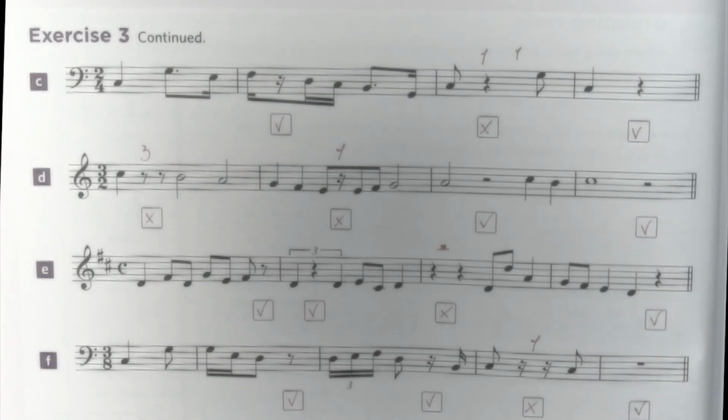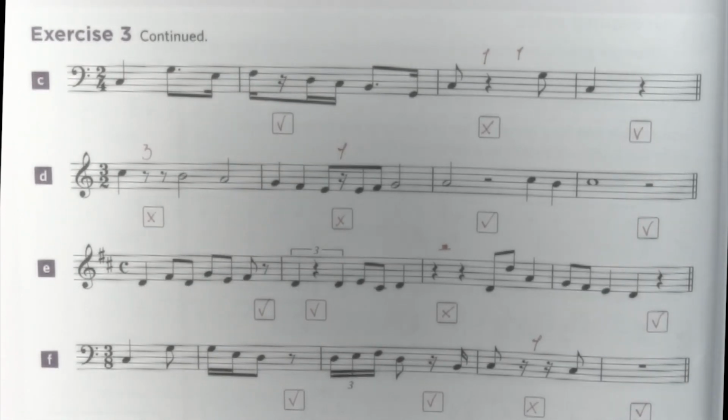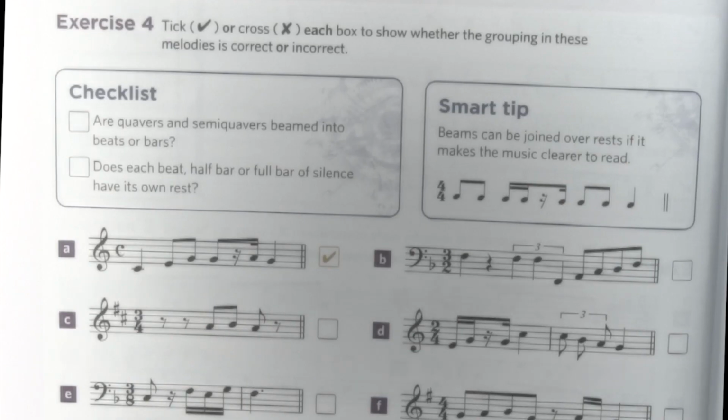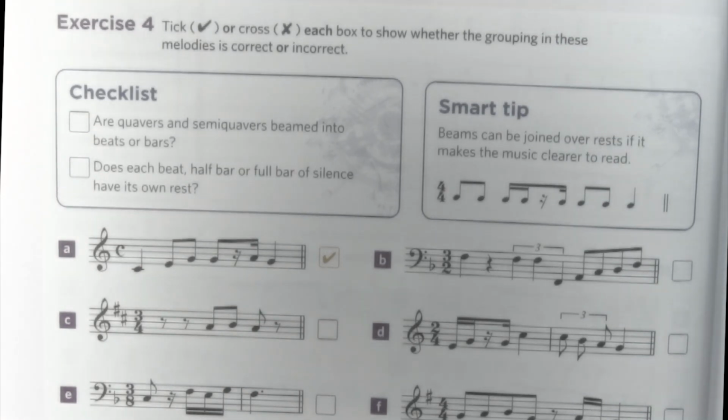Exercise 3 is finished, and let's move on to exercise 4. If you have any questions, of course, leave me a comment. Thank you. In exercise 4, we need to tick or cross to show whether the grouping has been done correctly or incorrectly. So grouping here is paramount.